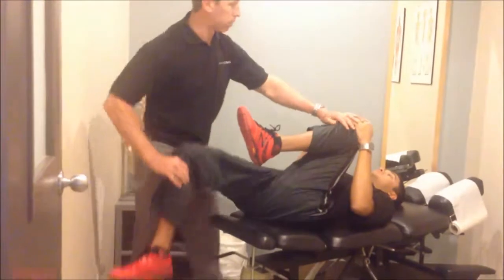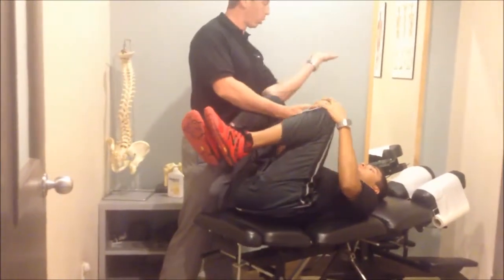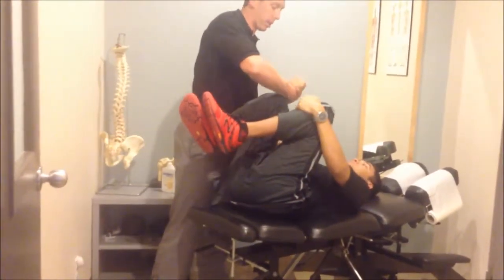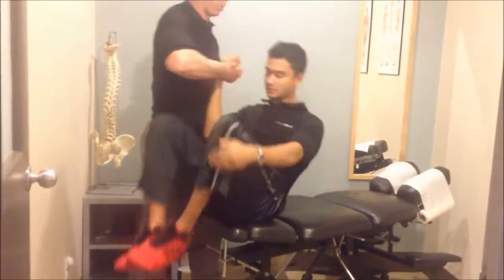We're going to bring legs both in, keep our core neutral. We're going to try to keep our back perfectly straight as I help you up. We'll come all the way up.